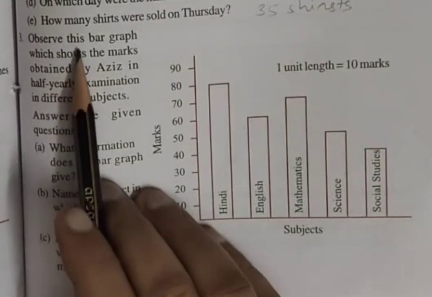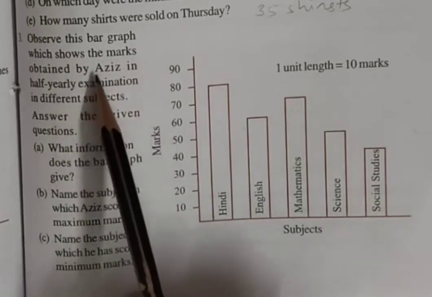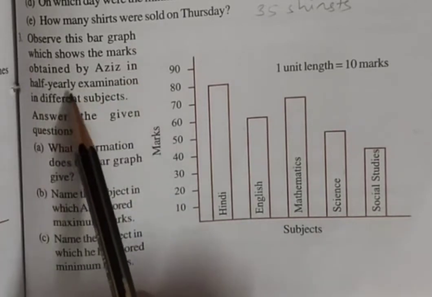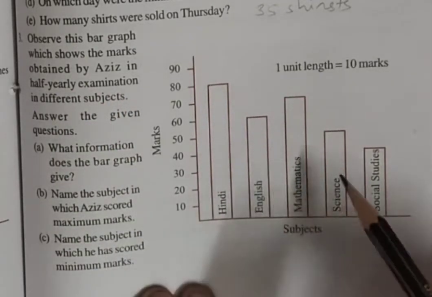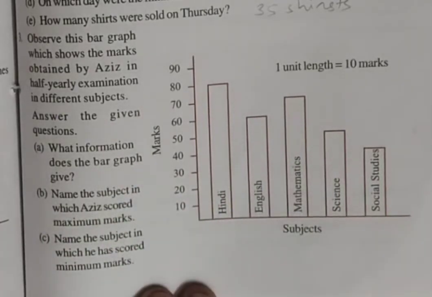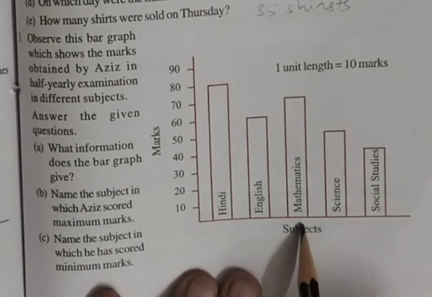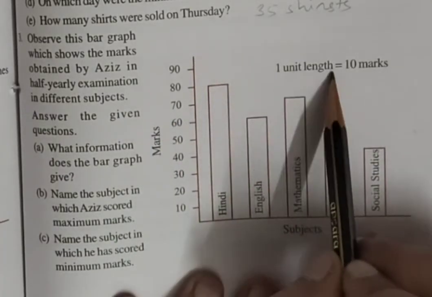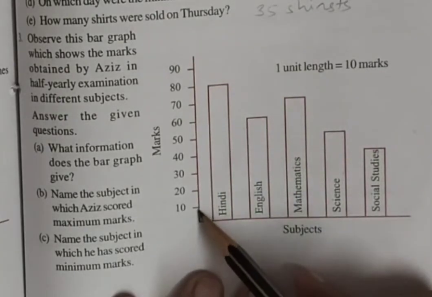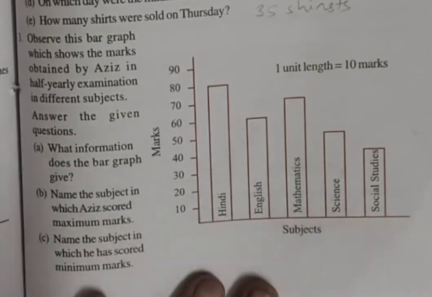Question number 3 is, observe this bar graph which shows the marks obtained by Aziz in half yearly examination in different subjects. These are the subjects. So we need to answer the questions. This is a vertical bar graph in which, if we read the caption on the horizontal line, subjects is written here, and here marks. And what is the scale given? 1 unit length equal to 10 marks. So this is 1 unit which equals 10 marks. Now we need to answer the questions after looking at it.